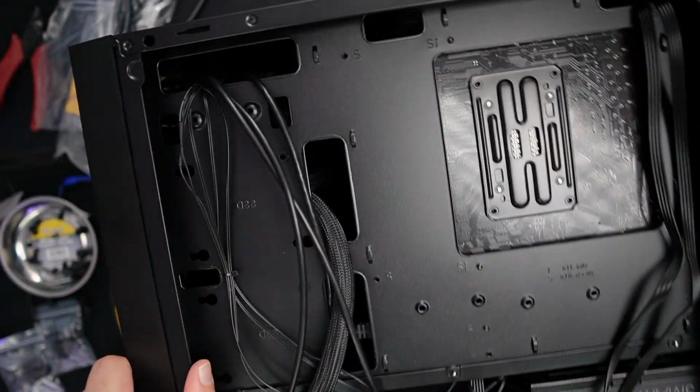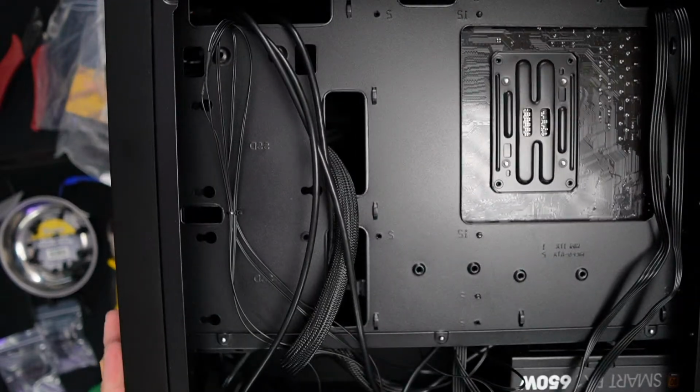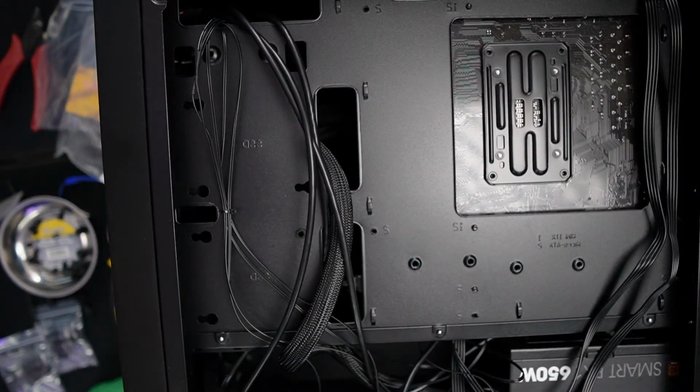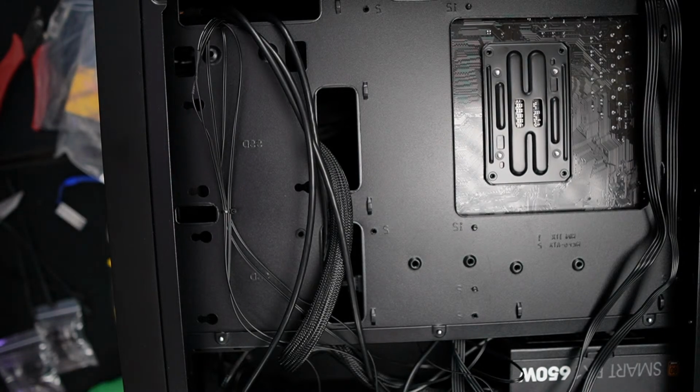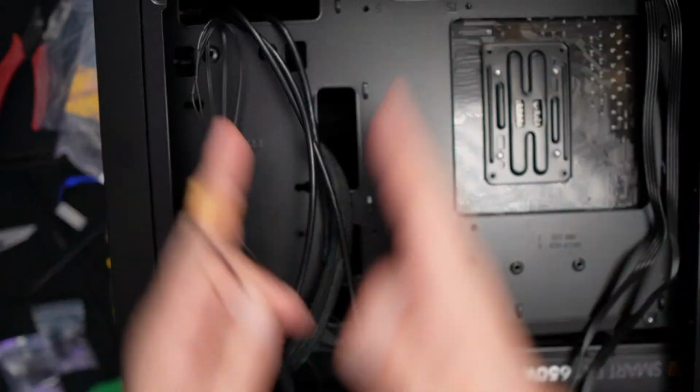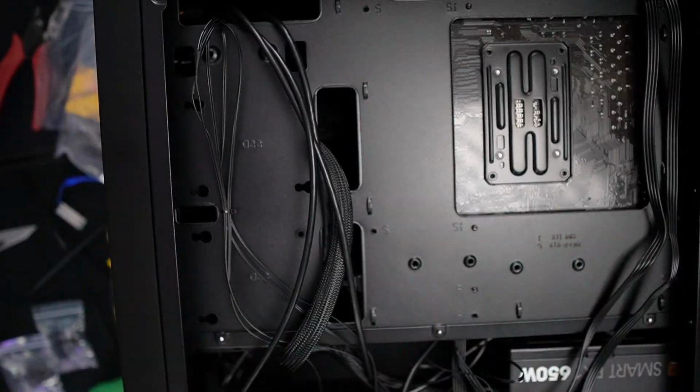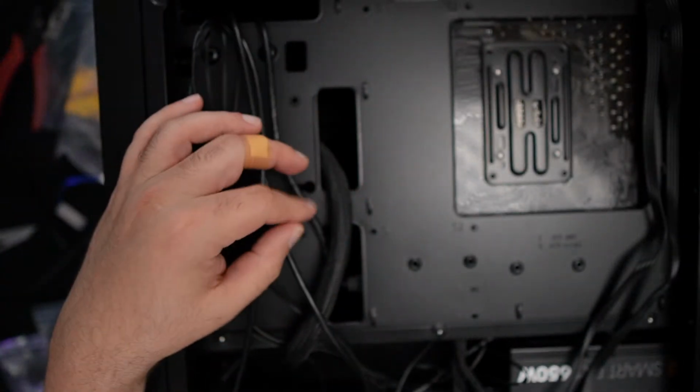All right. So here comes the fun part. I say fun part, but it's not fun. So we got to tie down everything. So at this point, we're going to tie down all the loose cables. I usually like to do a flow pattern, like lines going straight down as much as I can, because it already has kind of a flow pattern for it.